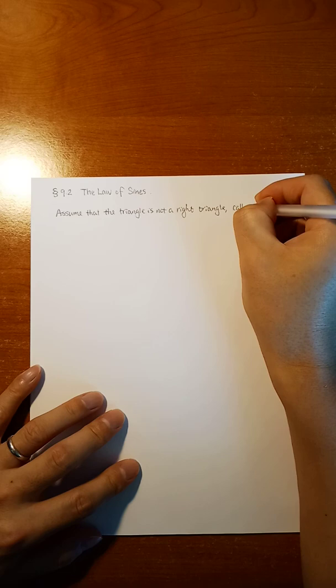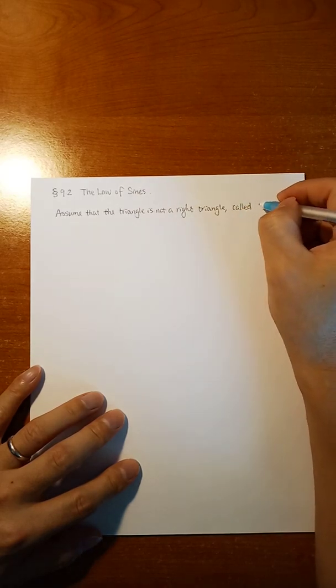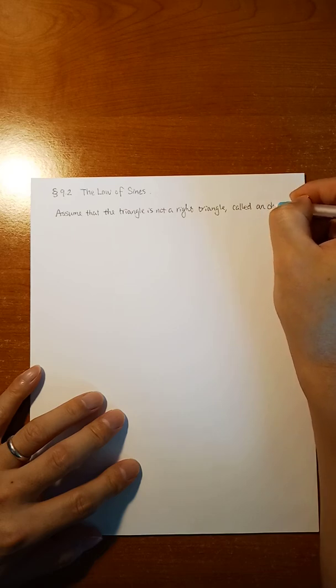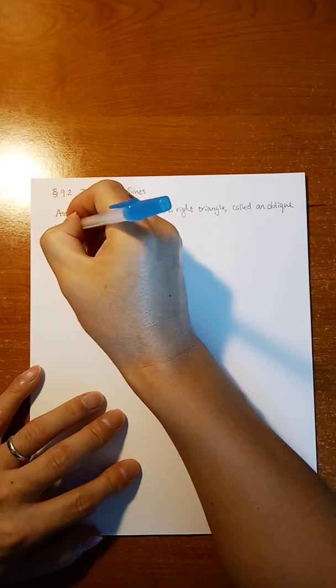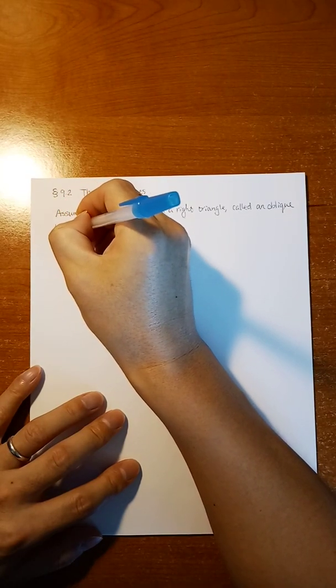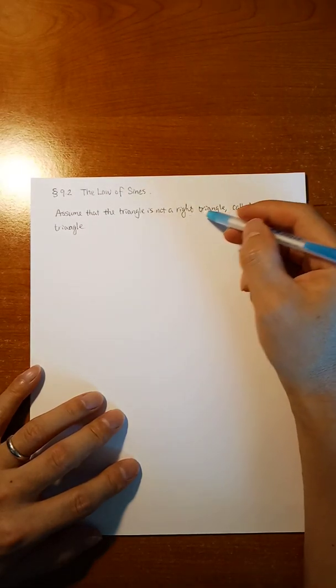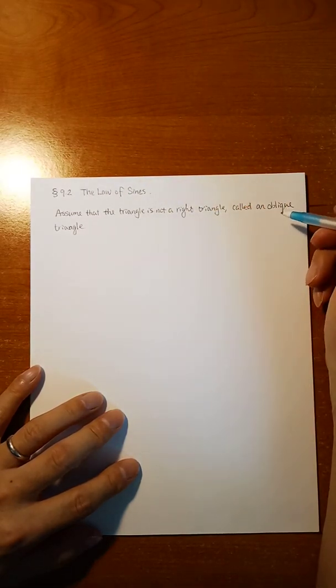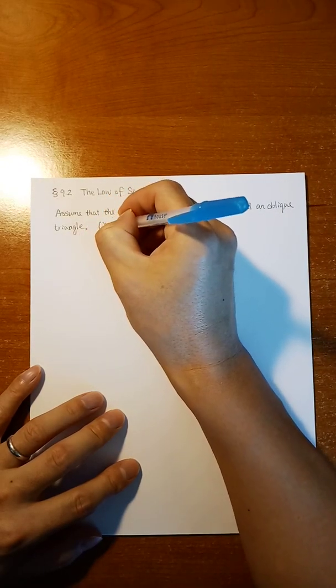It's called an oblique triangle. What is an oblique triangle? If it is not a right triangle, it's called an oblique triangle.